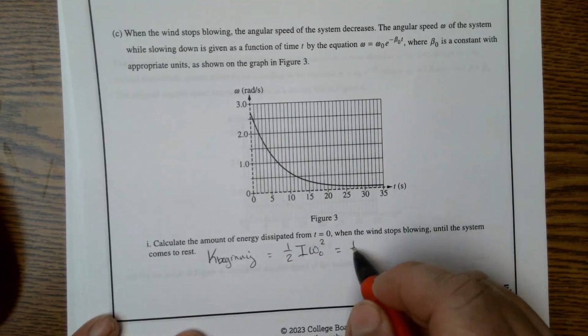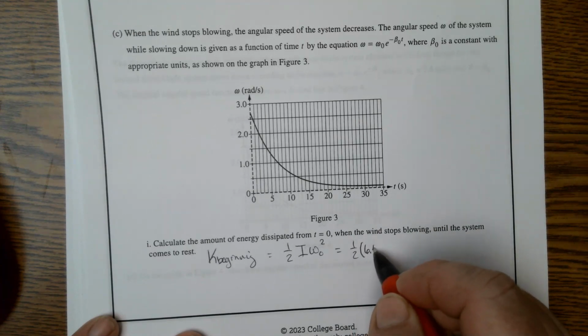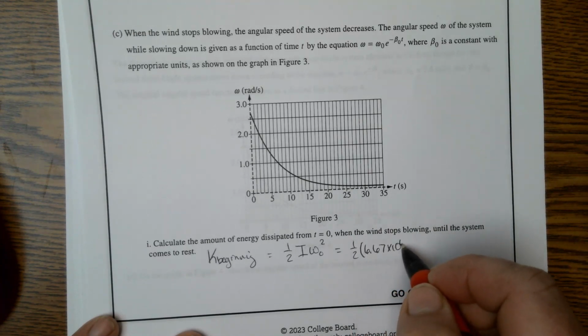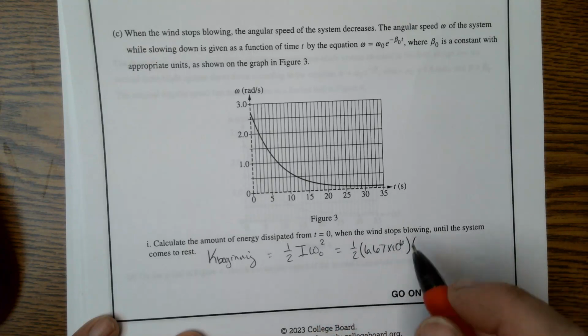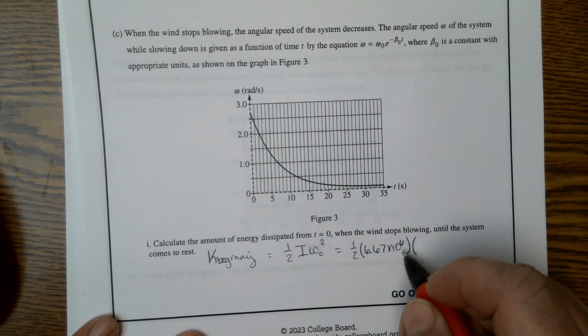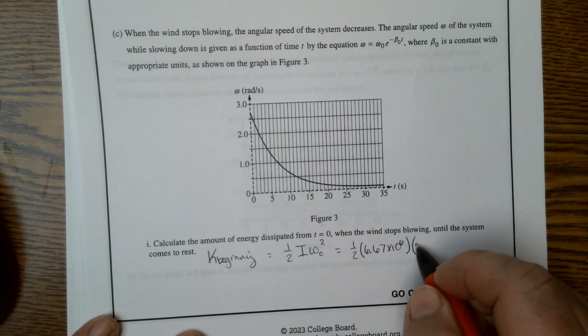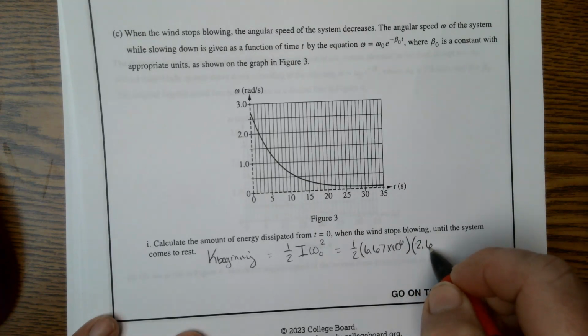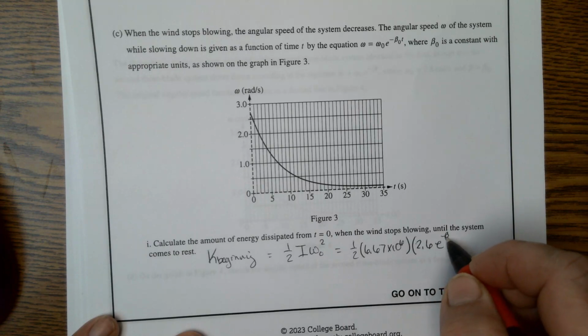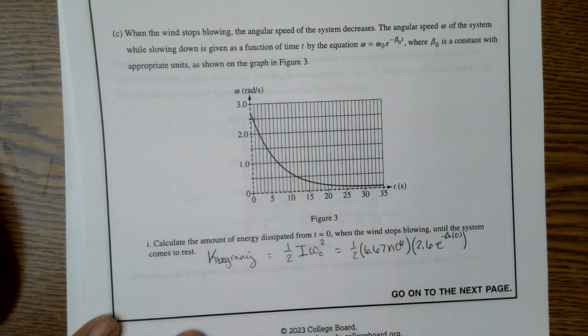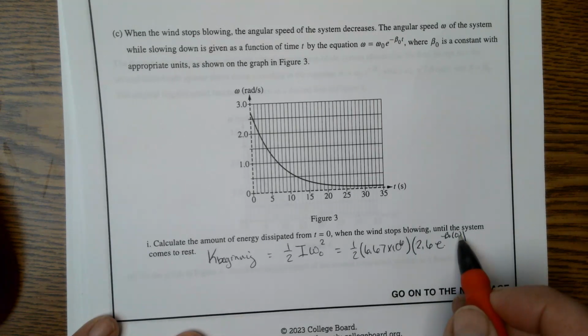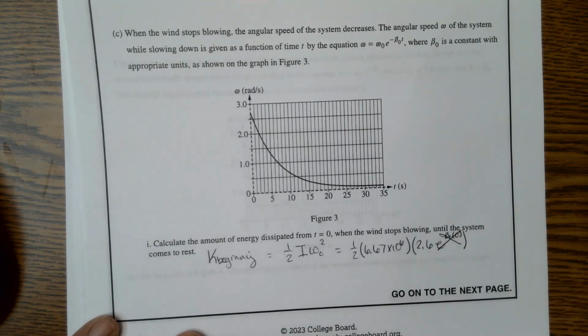So in the beginning, we have 1/2 I omega squared, and that's what we're going to lose. So 1/2 times that I value that they give me of 6.67 times 10 to the 6 times the omega, which is going to be omega naught, which is 2.6 times e to the negative beta naught times the time, and this is at the beginning, so it's time 0. Well, what's anything to the 0 power? 1. So this goes away. This is squared.